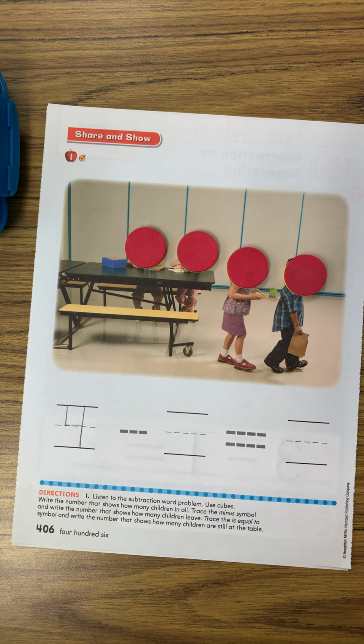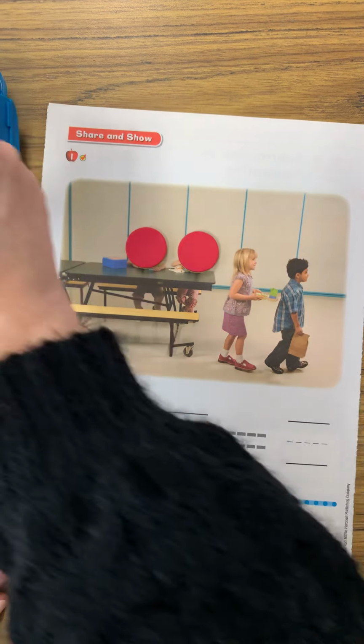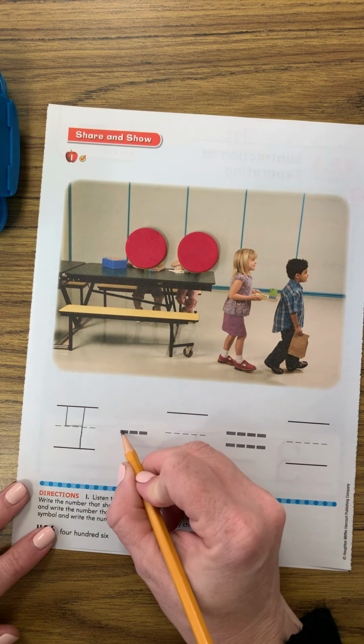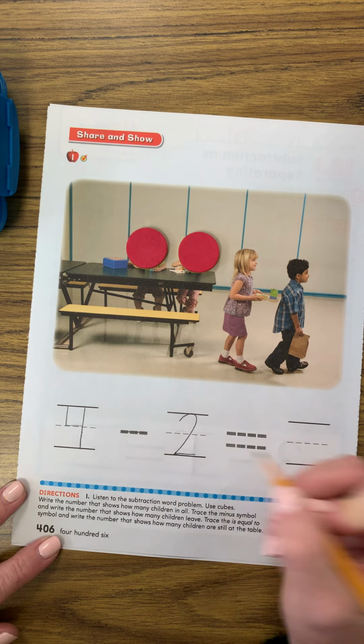There's the 4 for the 4 children that started lunch at the table. And then a boy and a girl leave the table. How many left the table? 2. So we can take those 2 away, trace our minus, and write 2 for the 2 that left.